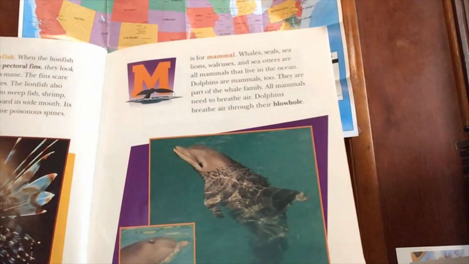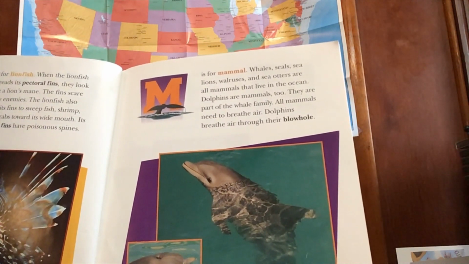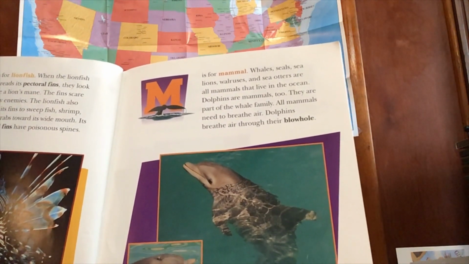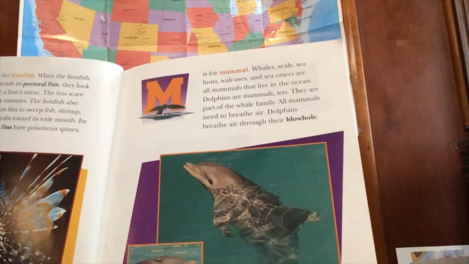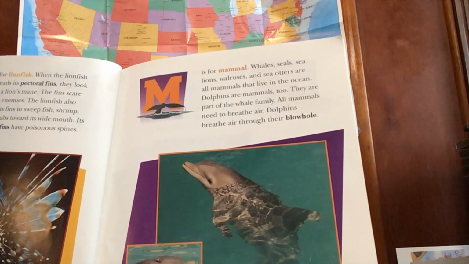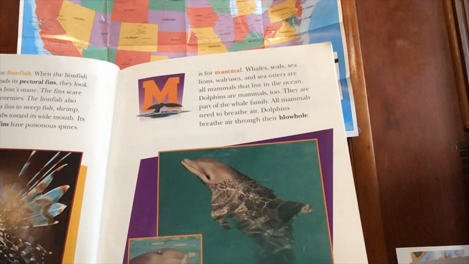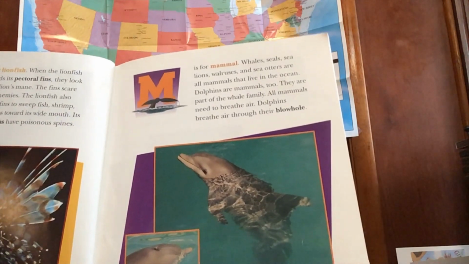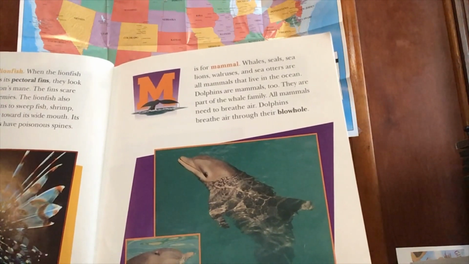M is for mammals. Whales, seals, sea lions, walruses, and sea otters are all mammals. They live in the ocean. Dolphins are mammals too. They are part of the whale family. All mammals need to breathe air. What do they breathe air with? We should know this by now. Who said lungs? Right.